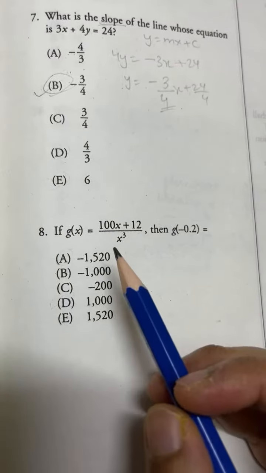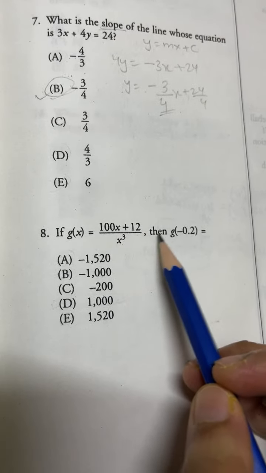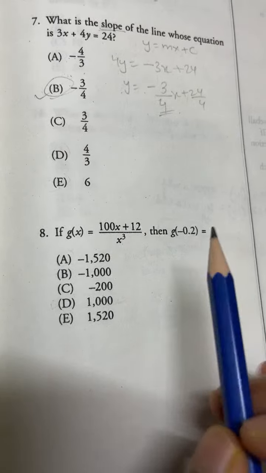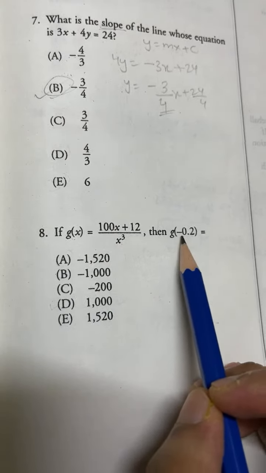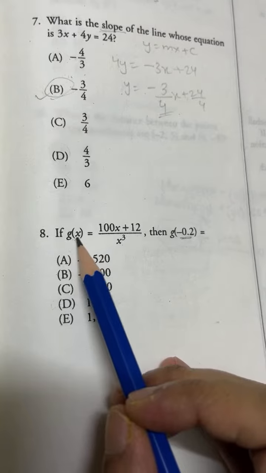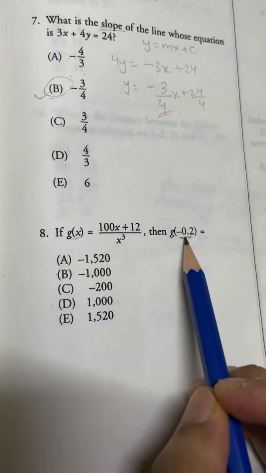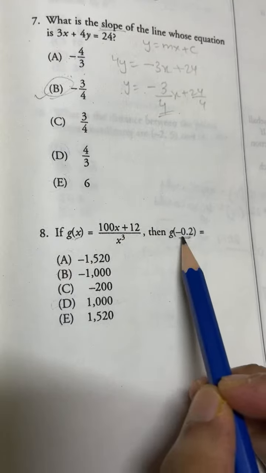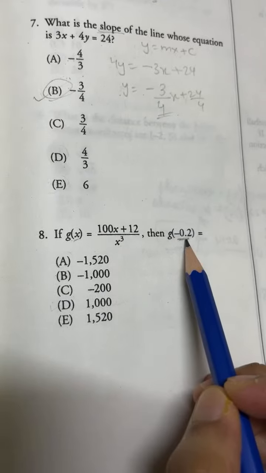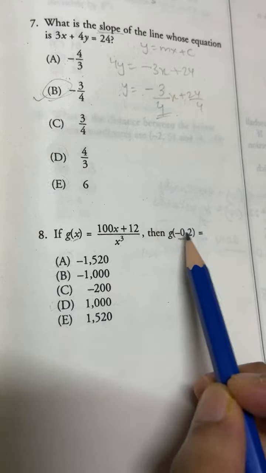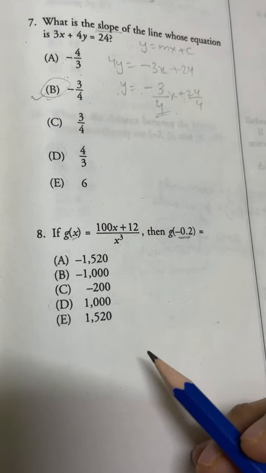If g of x equals 100x plus 12 over x cubed, then what is g of minus 0.2? It's really simple. Whenever you have functions, you just substitute this value in place of x. Minus 0.2 is written in place of x. You just have to replace it, so x is replaced with minus 0.2. Just substitute in place of x and you can find the answer. That's it. Really simple.